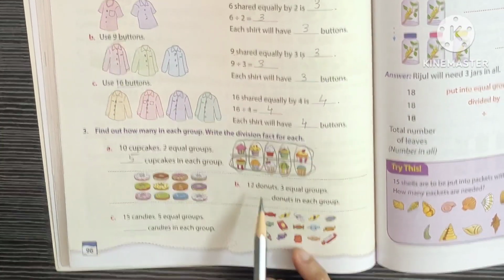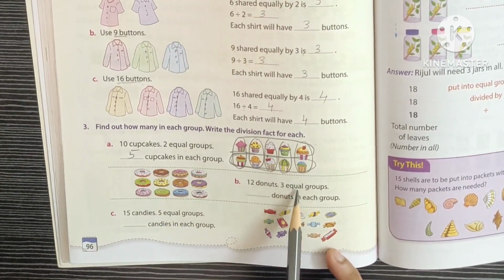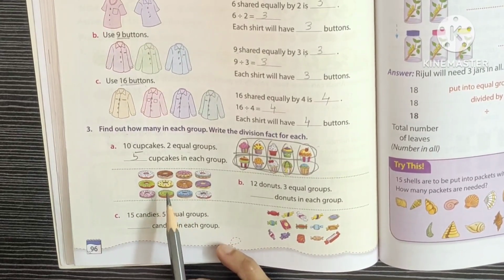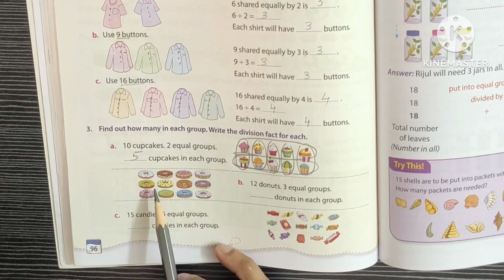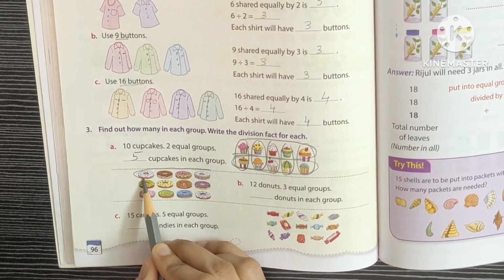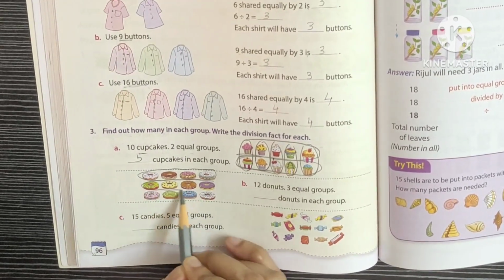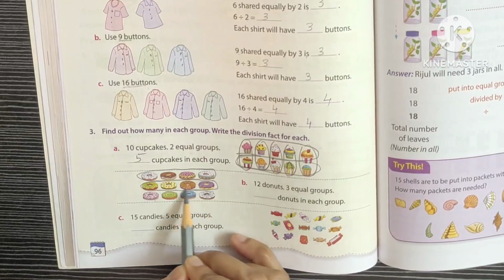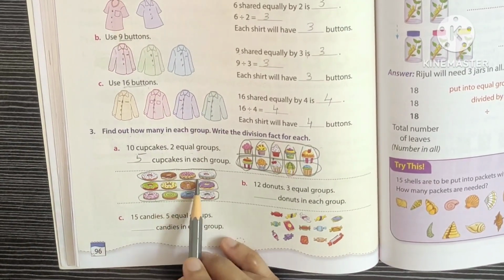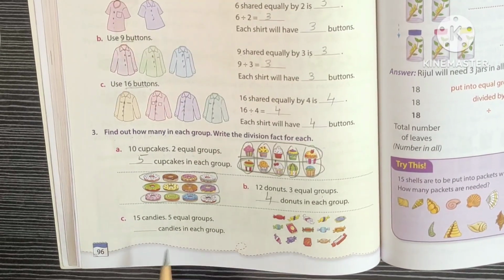Okay. Next, 12 donuts. Here 12 donuts, 3 equal groups. We have to make 3 groups. 1, 2, 3, 4. This is one group. 1, 2, 3, 4. This is another group. 1, 2, 3, 4. This is another group. So total 3 groups. How many donuts are there in a group? 4 donuts.